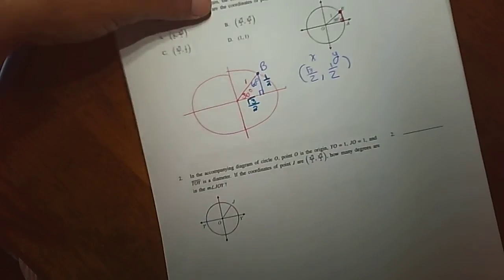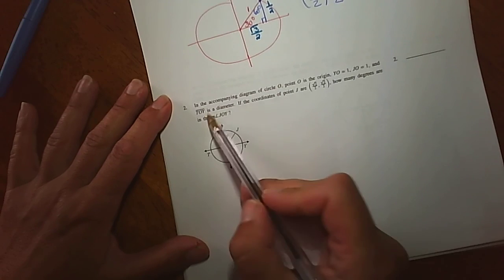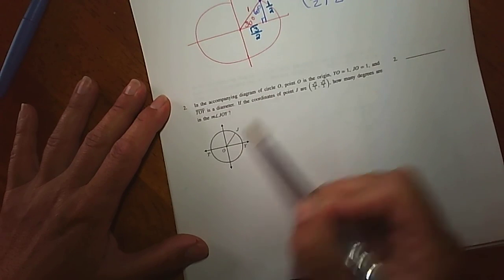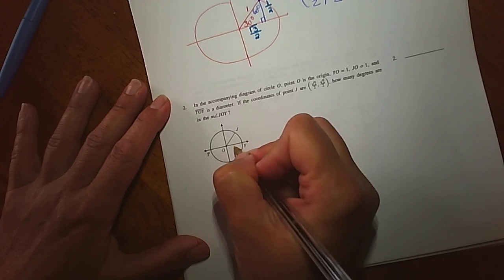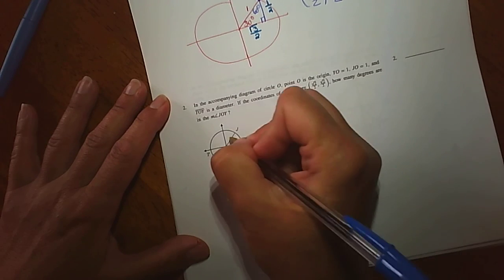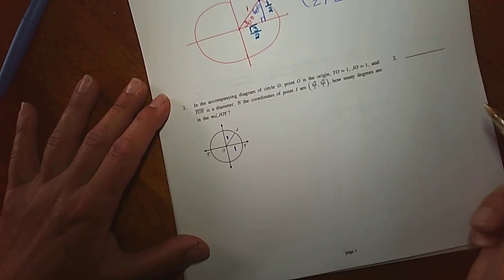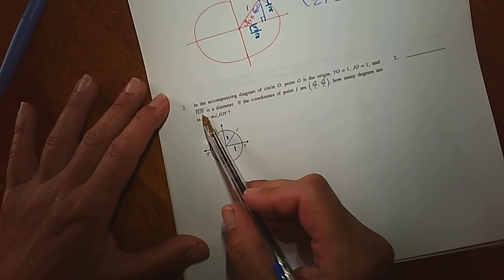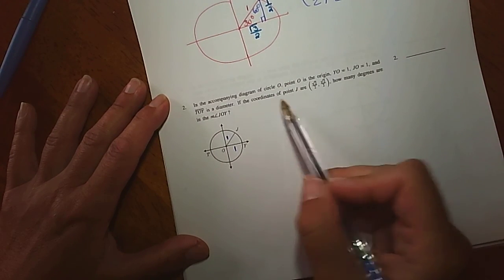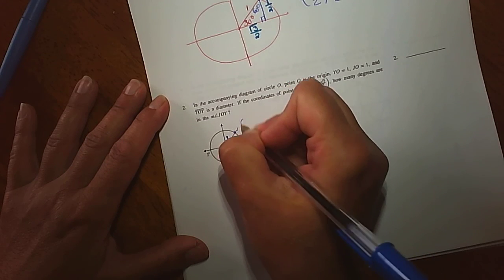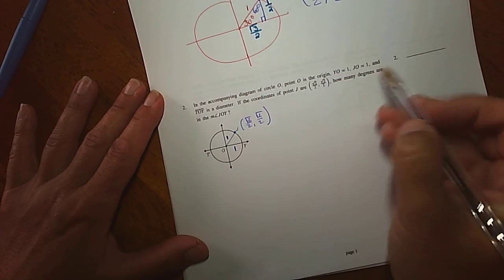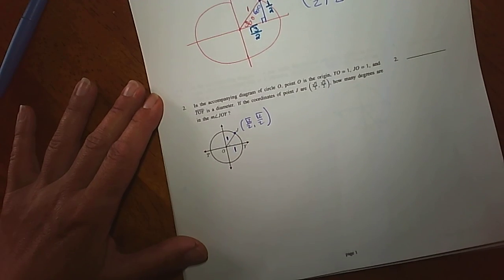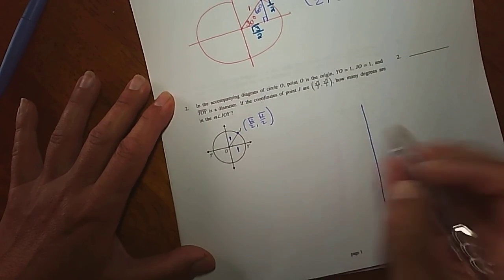All right, so get number 2 now. In the accompanying diagram of circle O, point O is the origin. YO is 1. JO is 1. So that means we're on the unit circle, and YJ is the diameter. If the coordinates of this point J are radical 2 over 2, radical 2 over 2, how many degrees is the angle? All right, so again, I'm going to draw it bigger.